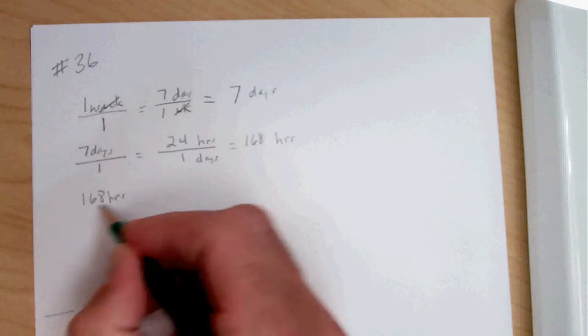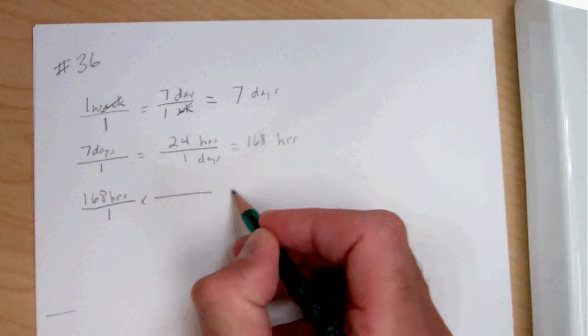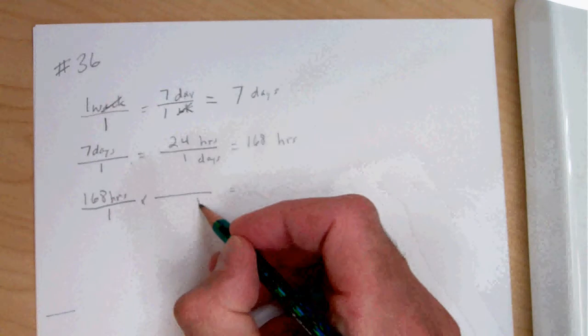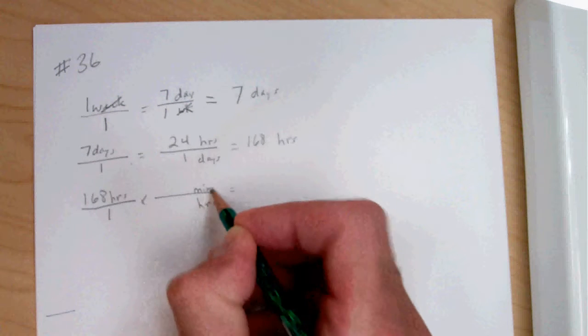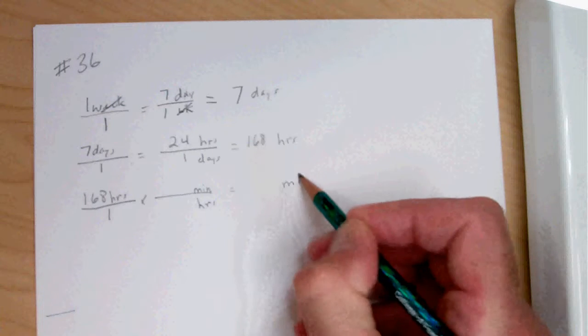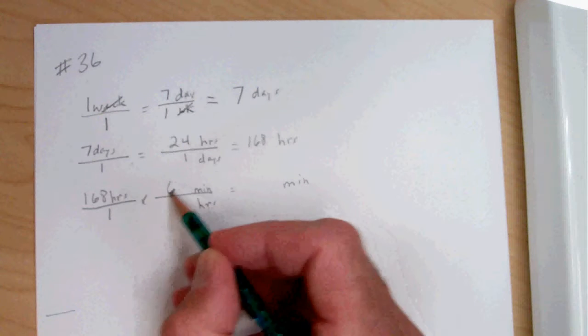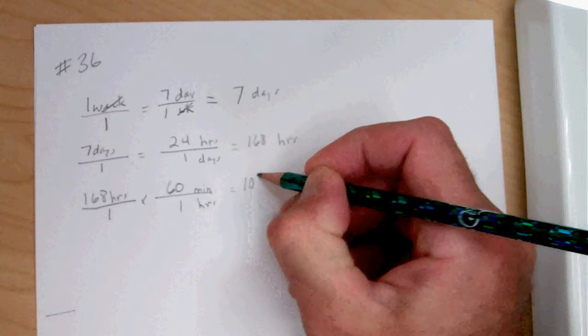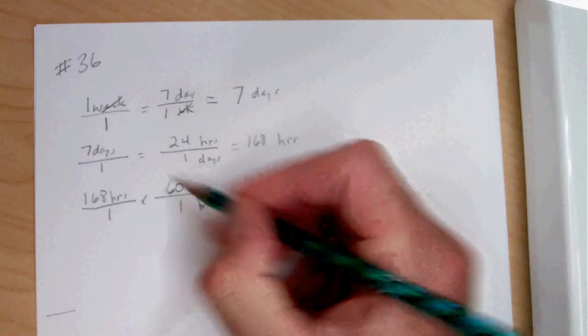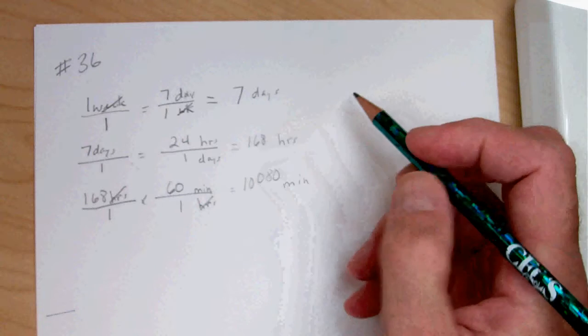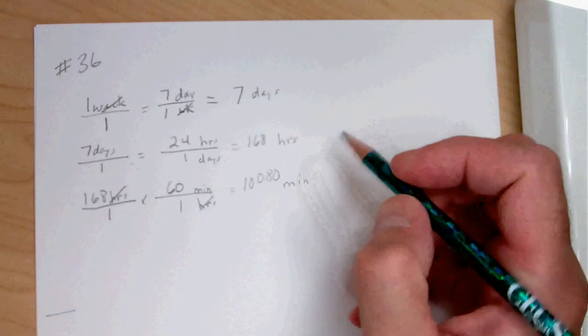Next step, take that 168 hours and multiply it by a conversion factor. That's going to allow me to change hours into something that I know. I know how many minutes are in an hour. And remember, our ultimate goal was to find minutes. So this is going to be good for me because I know there are 60 minutes in 1 hour. So if I take 168 times 60, I get 10080 minutes. Hours cancels, and I have my answer there, 10,080 minutes.